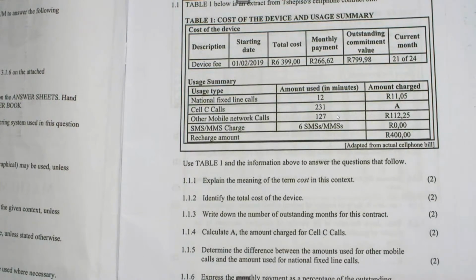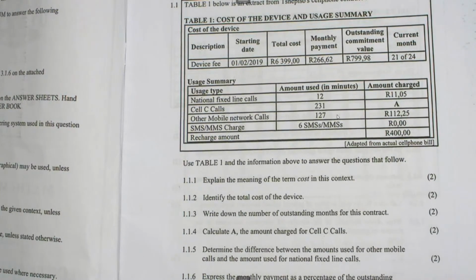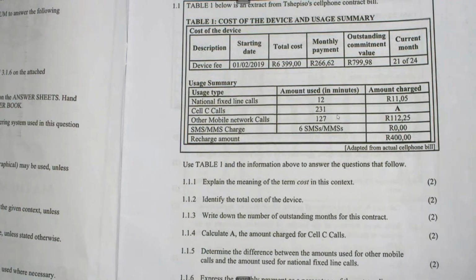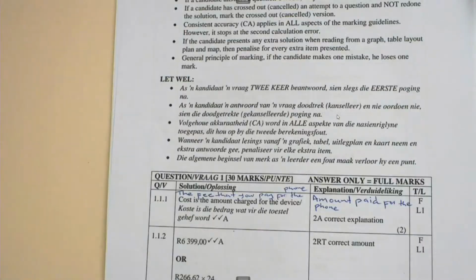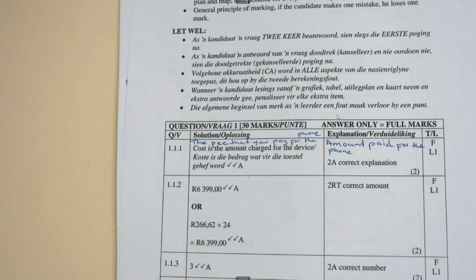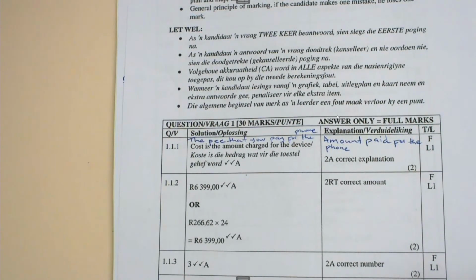question 1.1.2 says identify the total cost of the device. Now let's look at the possible answer to that. The answer should be 6,399.